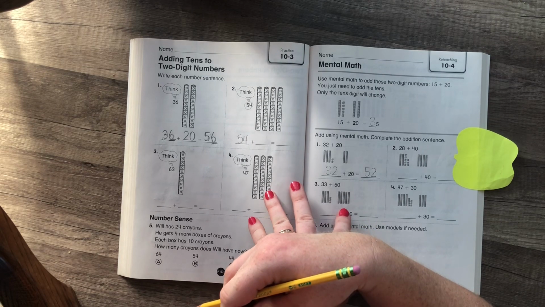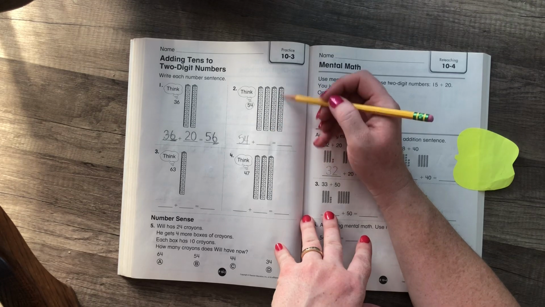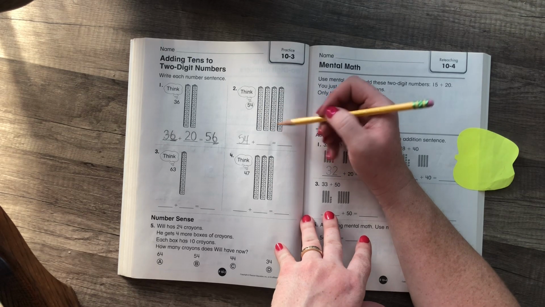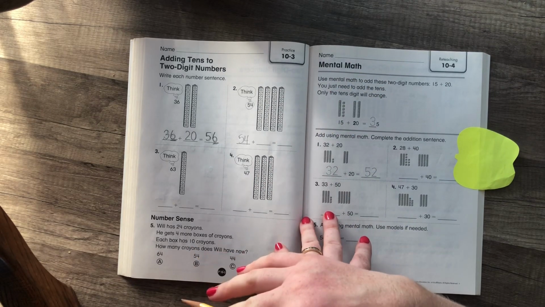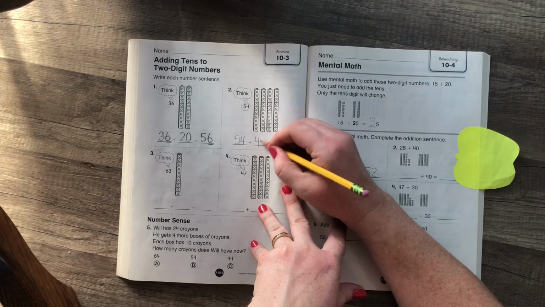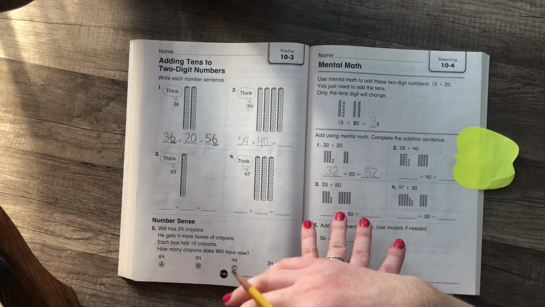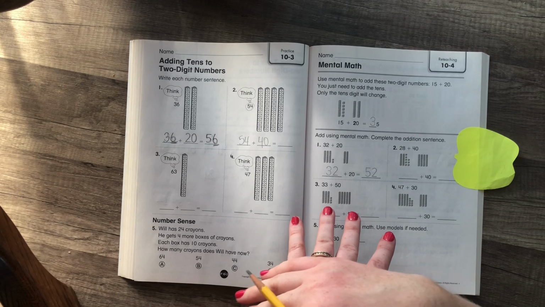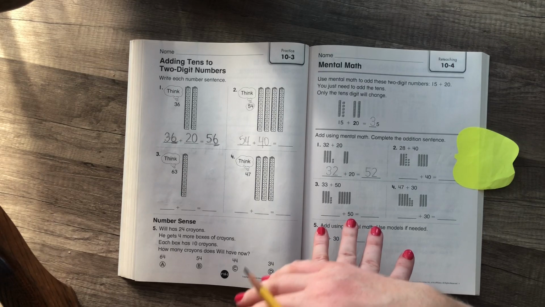Okay. And then we're going to be adding how many of these tens places? We have 1, 2, 3, 4 tens, or that means we have 40. Okay, 40. So 54 plus 40 equals, can you tell me, does anybody know?